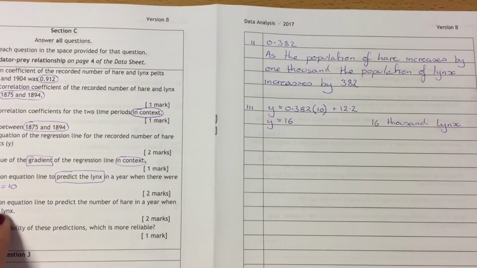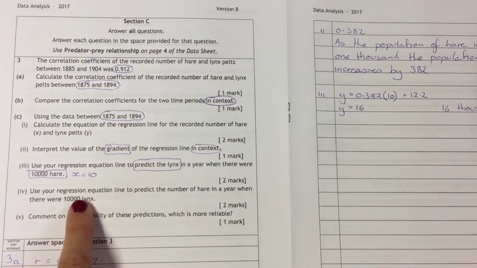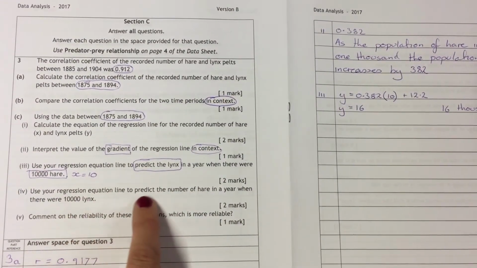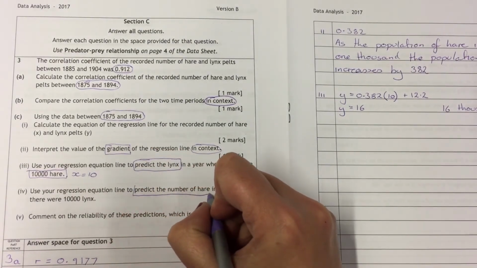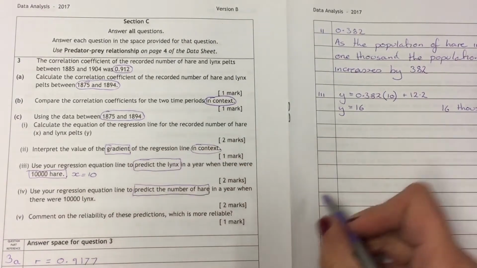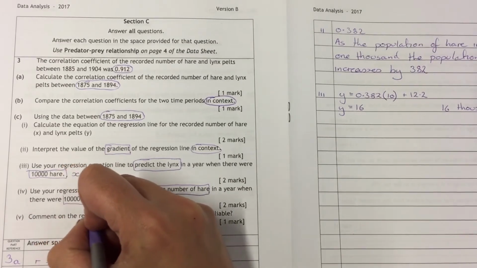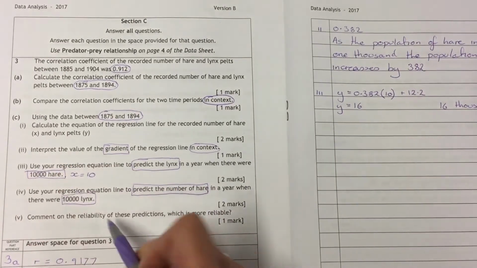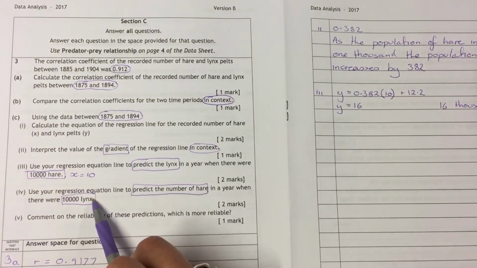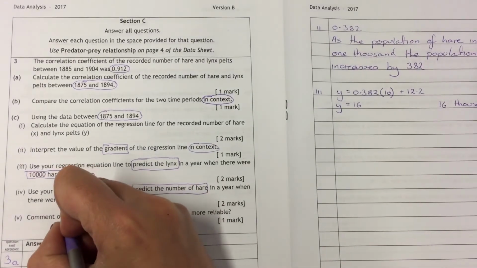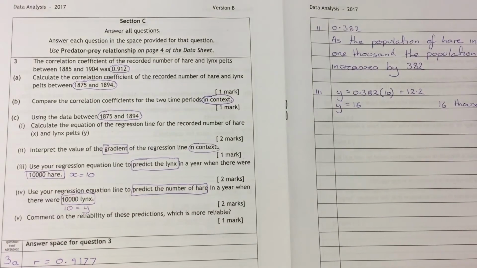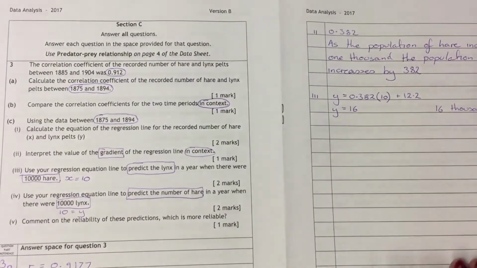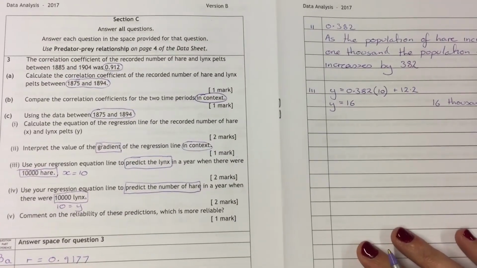Okay, so for part 4, use your regression line to predict. So predict hare when there were 10,000 lynx. Lynx was our y, so we've got 10 for our y. So, yeah, that's fine.